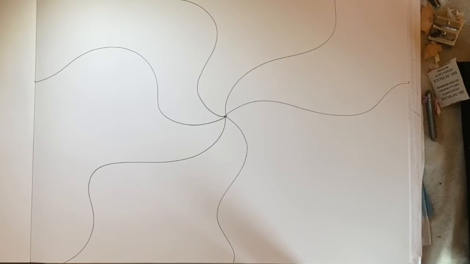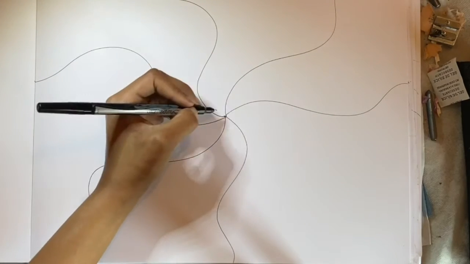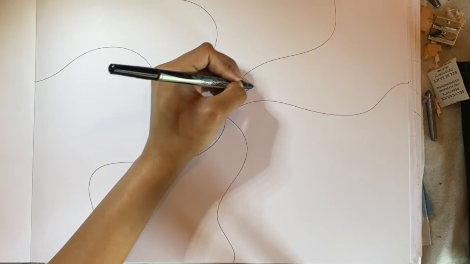So if I wanted to continuous contour draw something, I don't know, like a flower. I'm not really looking at a flower right now, so I'm going to go based off the top of my head. So I want to add flowers into each shape.